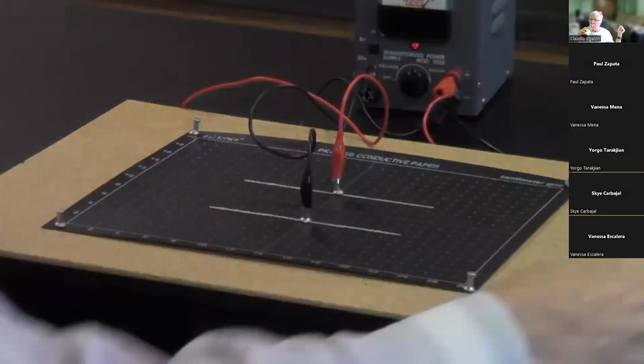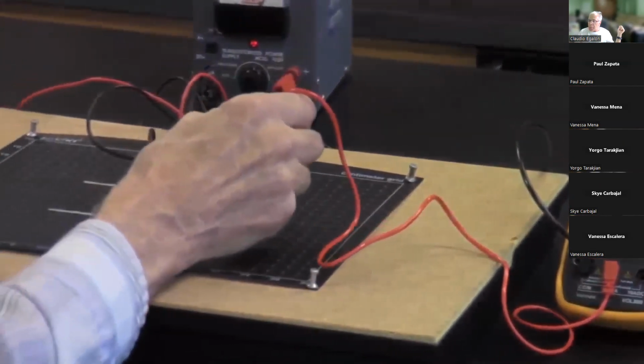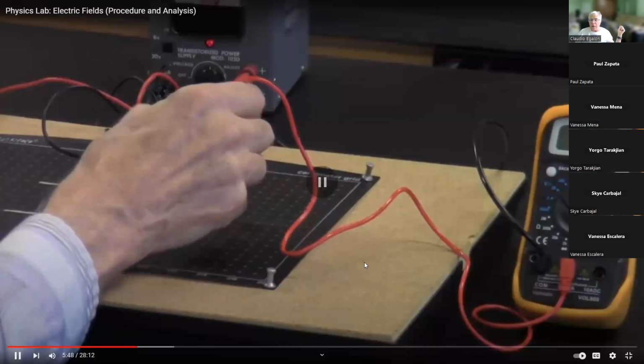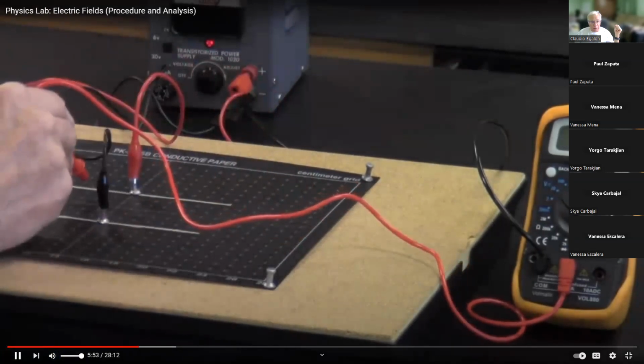And if I look over here at the meter, it's almost 6 volts. Do you see what he's doing? His hand is in the way so you cannot see it, but he's getting the positive of the meter and touching that positive electrode. That's why it's showing 6 volts here. Okay, now you can see it.